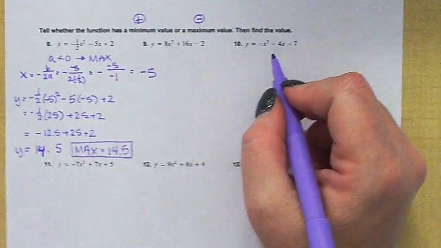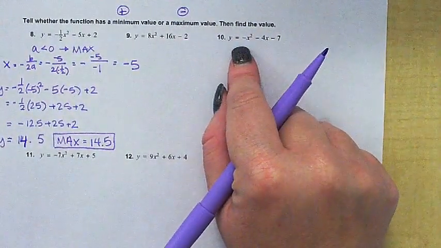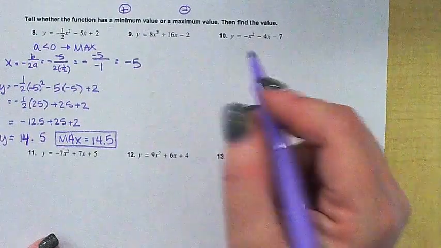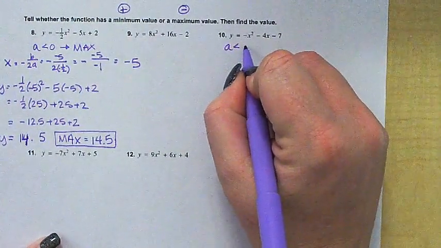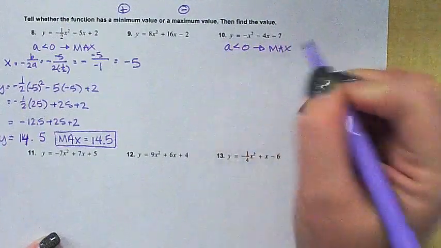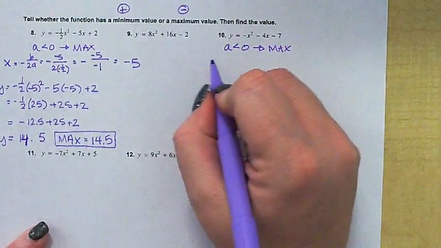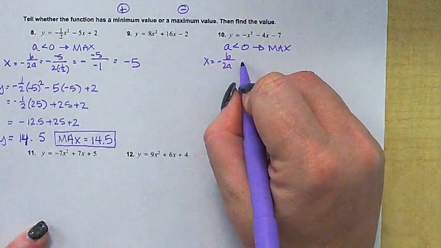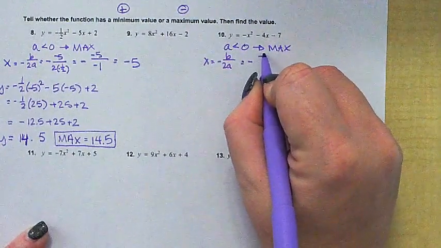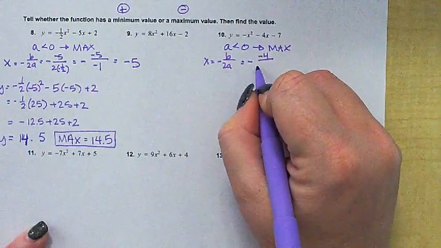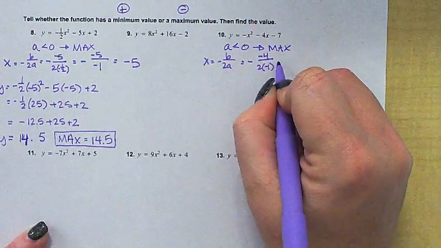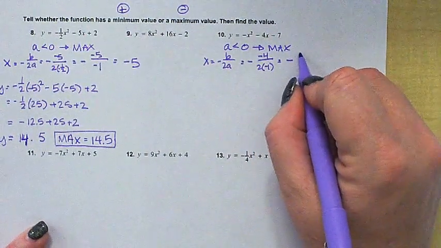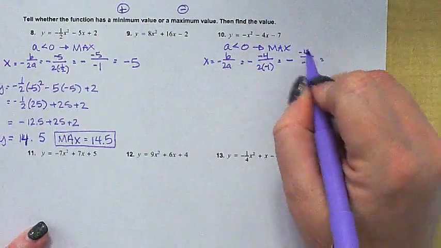Let's do number 10. So we know that we are going to have another maximum because we have a negative, and we need to find our x value first. So x equals -b/2a. That's going to be -4 over 2 times -1, and again we're going to keep that negative out here. That's going to give us -4 over -1, which is a 4.